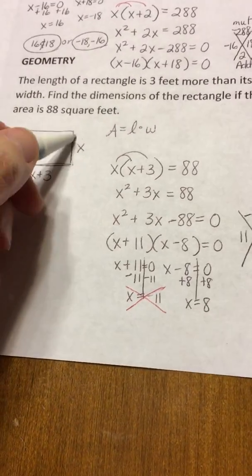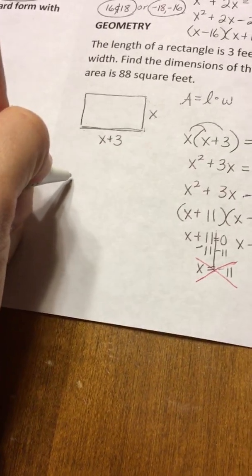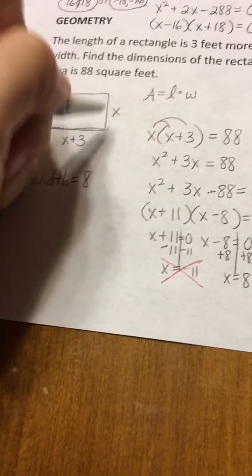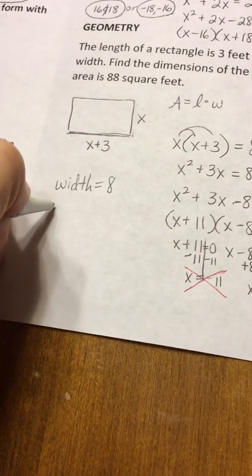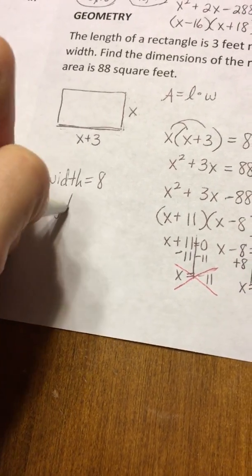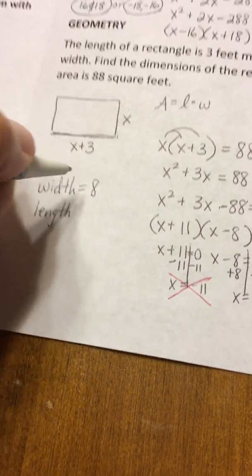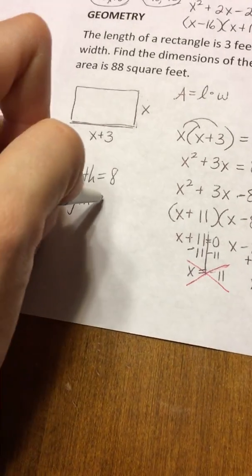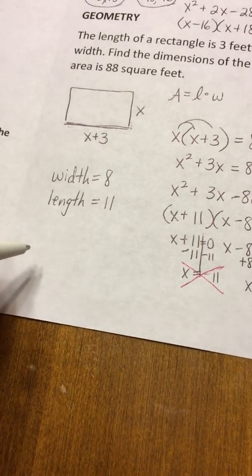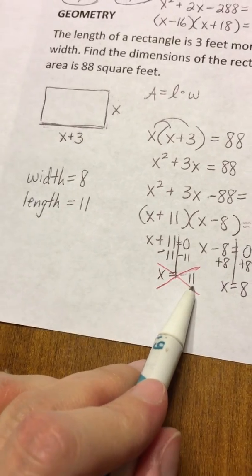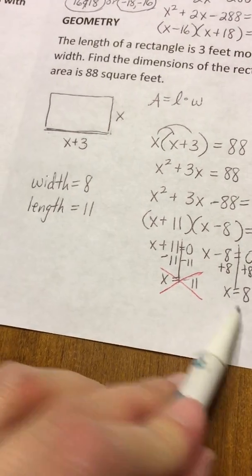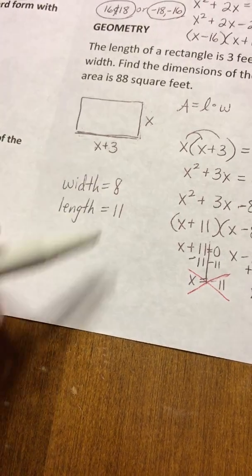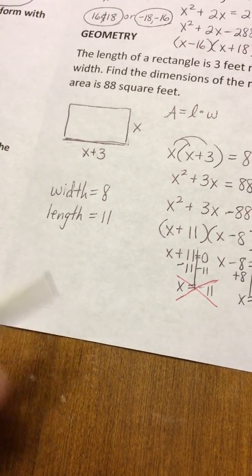So the width, this x, is 8. The width of the rectangle is 8. And then the length is 3 more than that. So you take x, which was 8. 8 plus 3 would be 11 for the length. So we don't want to say the answer is negative amounts. So you just use the positive answer, 8, and then 8 plus 3 is 11. So the width is 8, the length is 11. Okay, that's it.